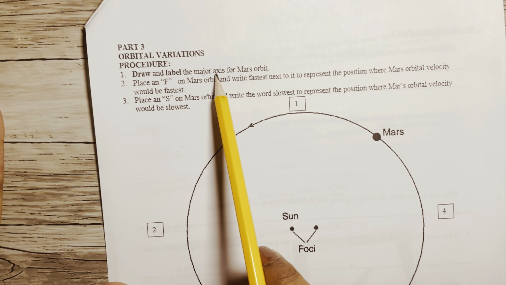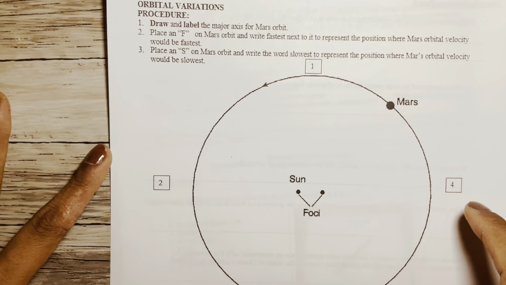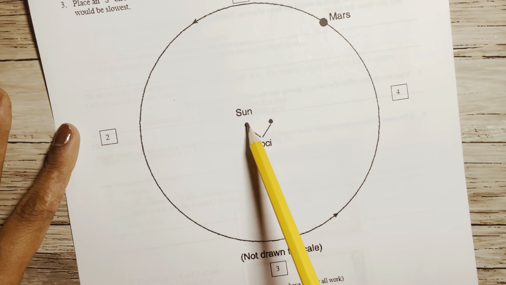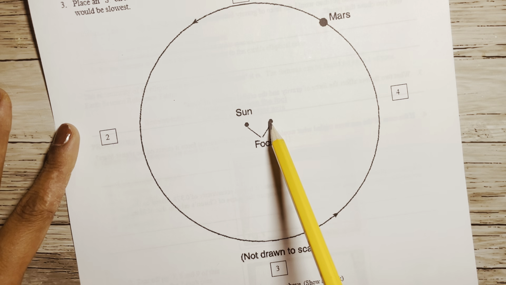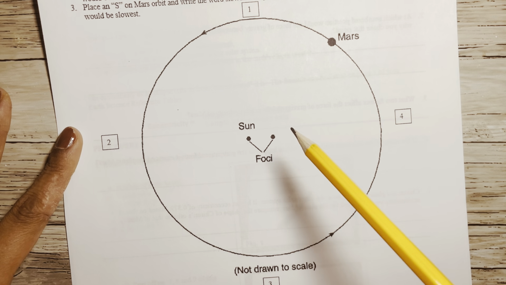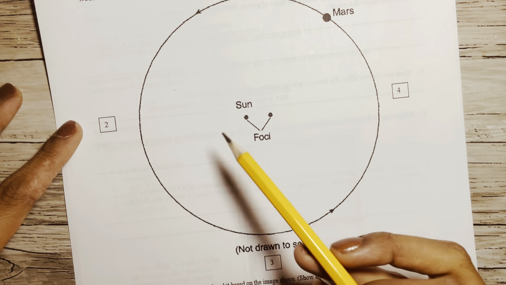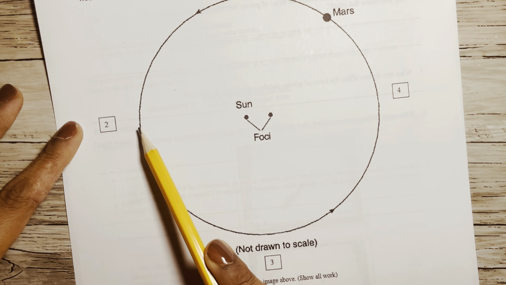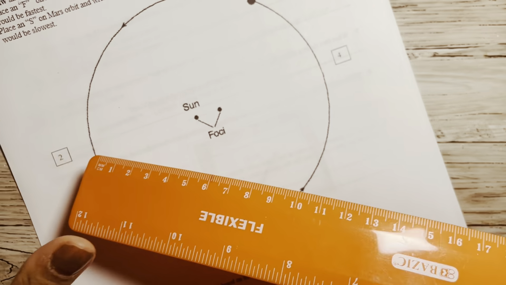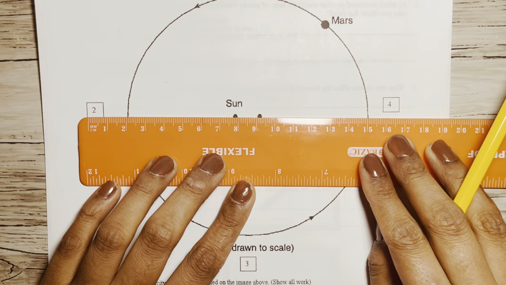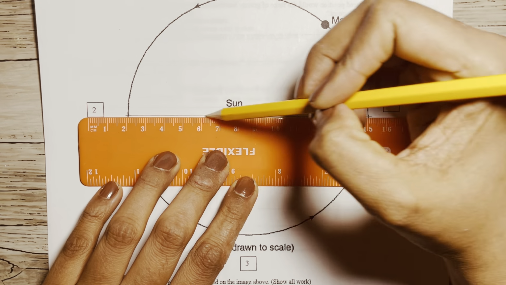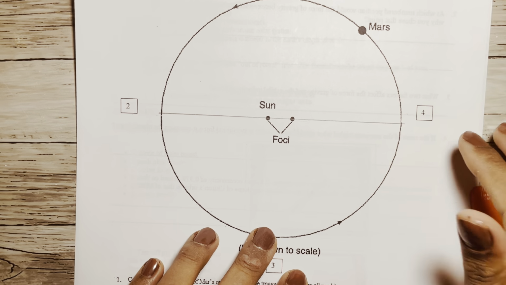It says draw and label the major axis of Mars's orbit. This looks like Mars's orbit. Notice that the sun is one of our foci and we have an imaginary point on the other side, and Mars is going around in its orbit. I just need to draw the major axis. Remember, the major axis is a line that goes from one side of the circle to the other, and it's going through my foci. So I'm going to use my ruler and create that line like this. And this is my major axis.